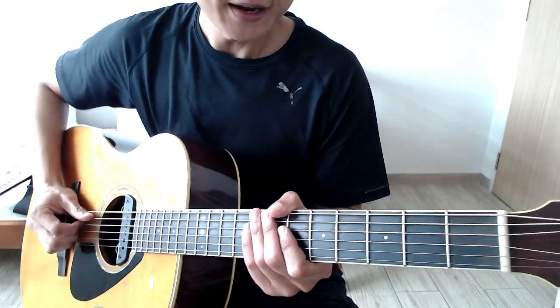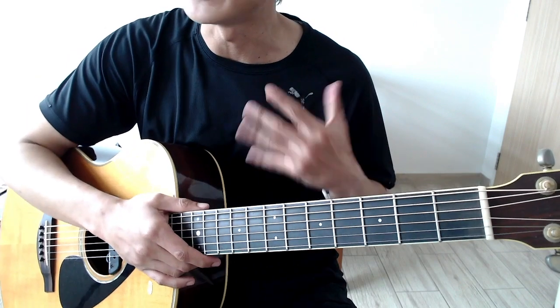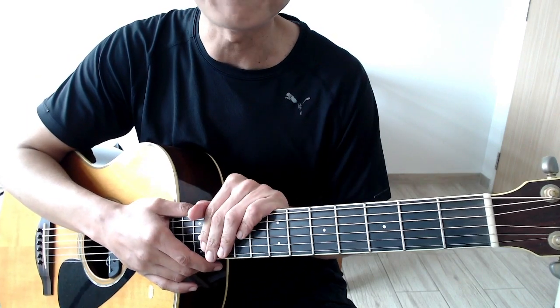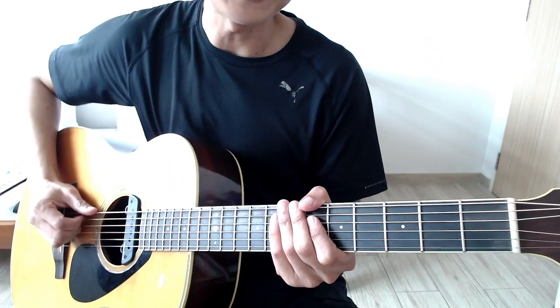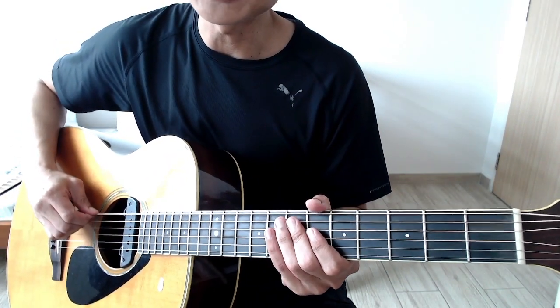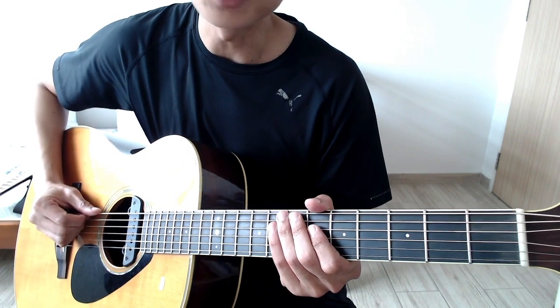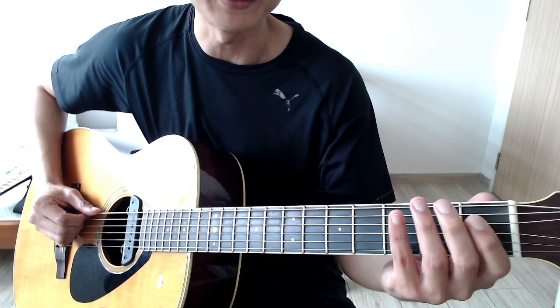Alright, so the first shape that we're going to start off with is what we are going to call a root 5 A minor pentatonic. The root 5 pattern looks like this, and we're going to start from the 6th string, 6th string open, and this is how it sounds.